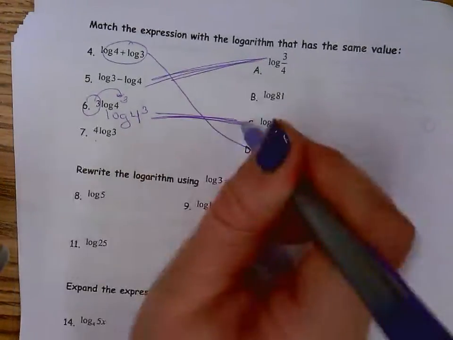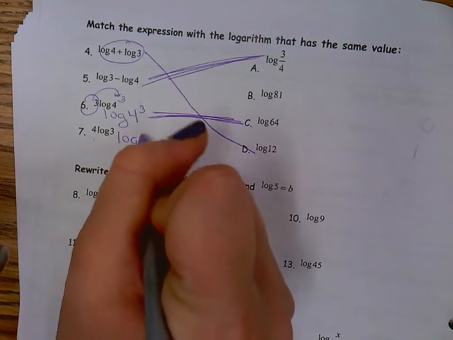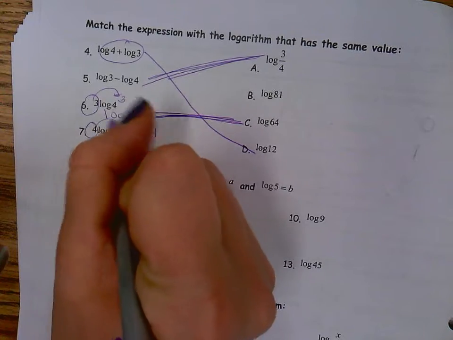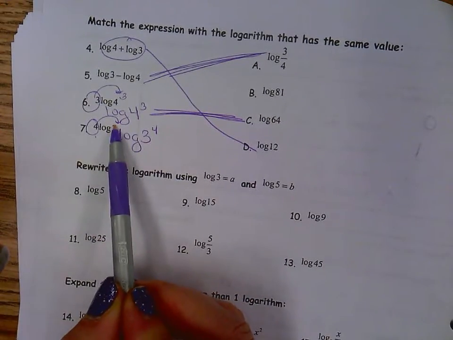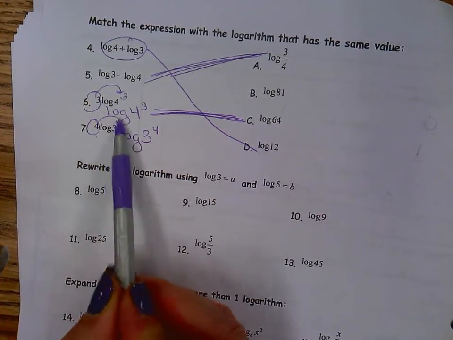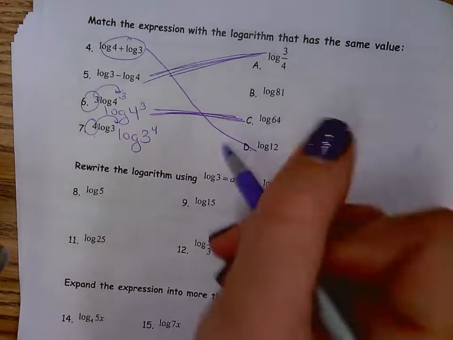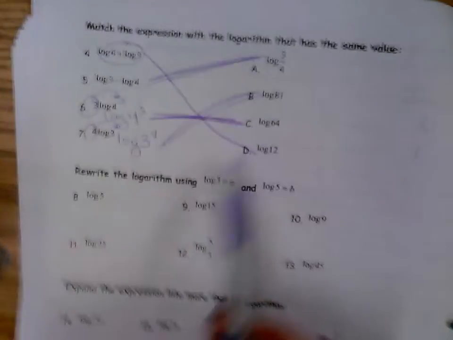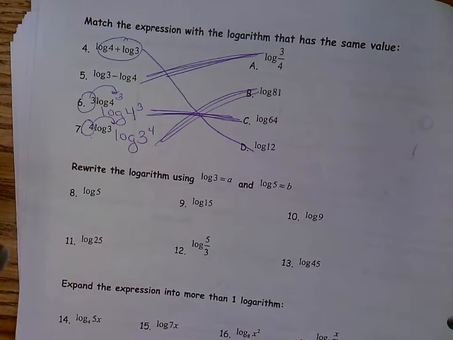And then this one becomes the log of 3 to the 4th. So the 4 gets to slide up and become the power. So the coefficient is actually the power of inside the log. So this one was the 81. And we're going to try to use them on the homework and try to use them tomorrow when we're solving logs.